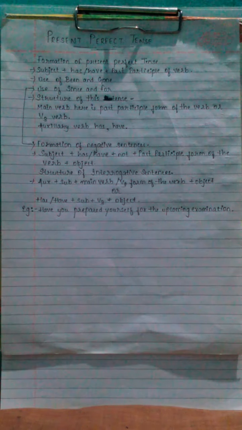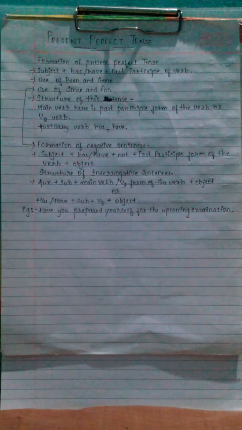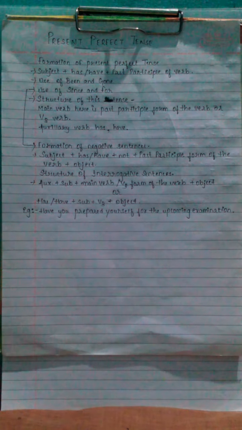Let's compare some examples here, children. Number 1, we use present perfect tense for a state which has gone up to the present. For example, she has been in the hospital for 3 days, which means she is still in the hospital. But we use simple past for a state in the past in a period which is finished. For example, I was in the hospital for 2 days, which means she is no more in the hospital now.